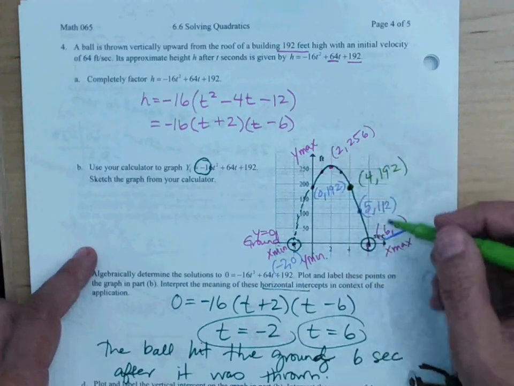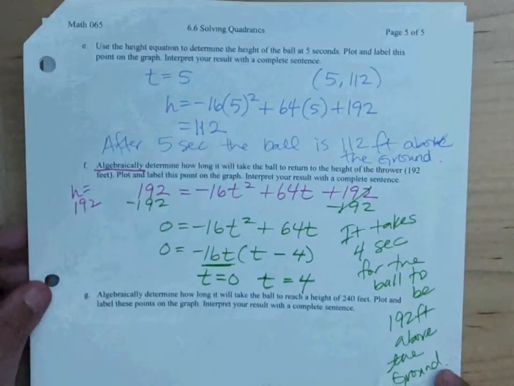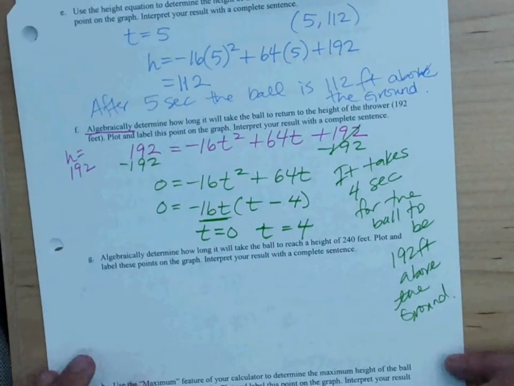You're going to plot the points. You're going to label the points. Remember that if it says interpret your results in a complete sentence and you don't have a complete sentence, you lose points. I had a student in Math 95 one time, they got a 97% on their test. You know why? They were supposed to write 3 complete sentences and they didn't write their 3 complete sentences. So they learned the hard way.